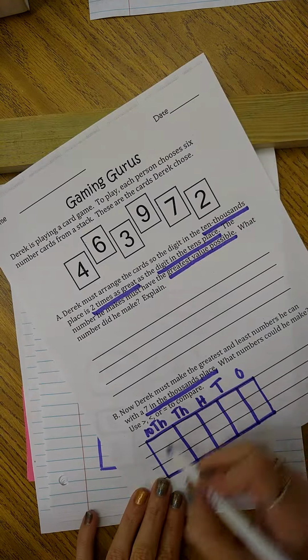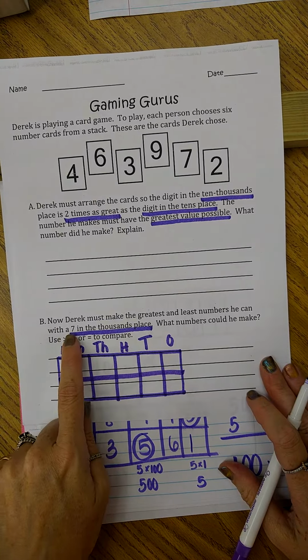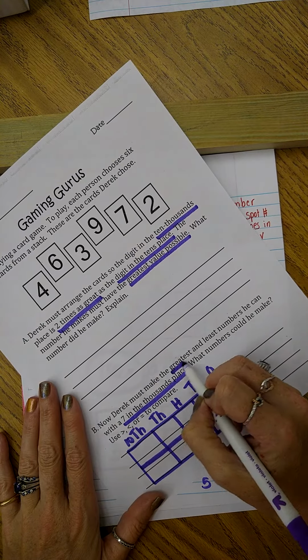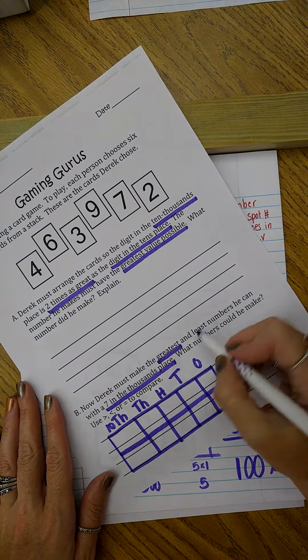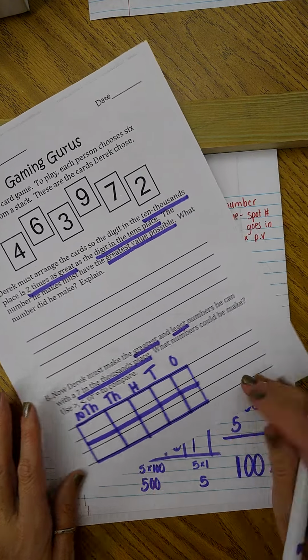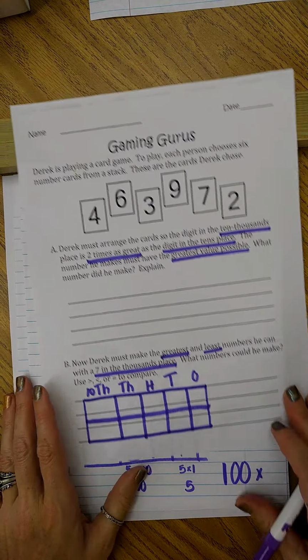So they need to do that, and they are creating 2 numbers. The only rule is the 7 has to be in the thousands place, and one number has to be the greatest number you can make with the 7 in that thousands place, and the other one is the least. And then you need to compare them. So I should see that comparison using those symbols. That's what we did yesterday.